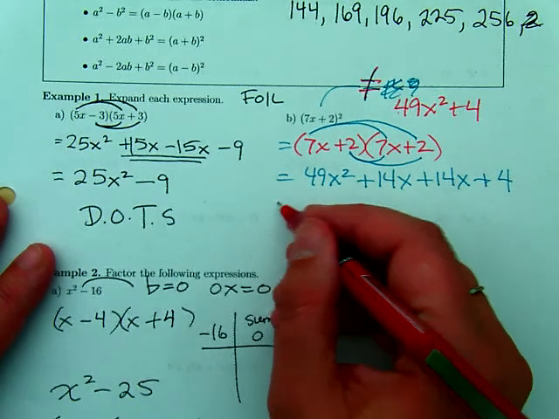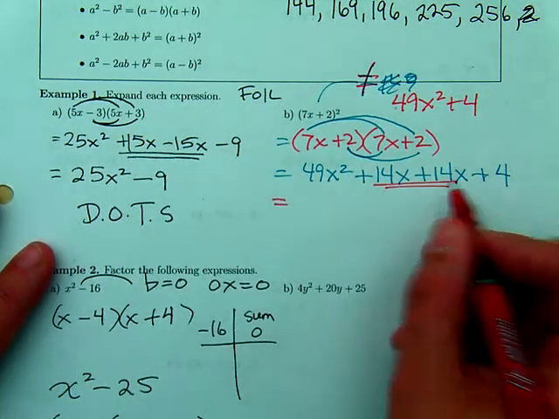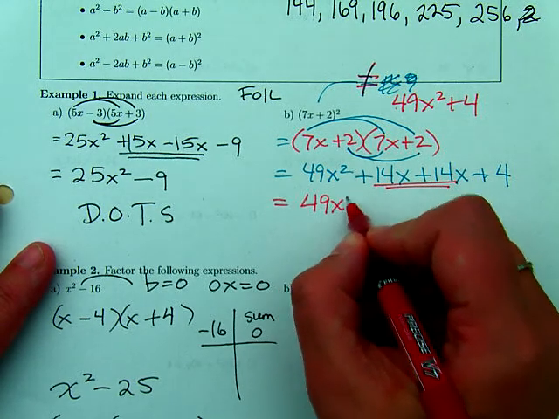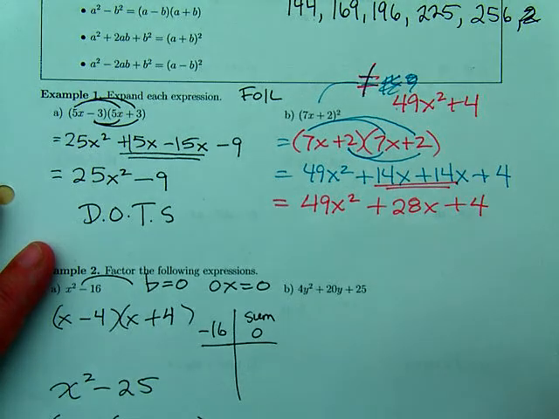All right, how would that simplify now? Yeah, you have 2 of these, right? 49x squared plus 28x plus 4.